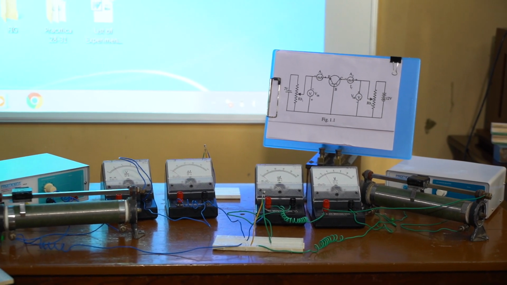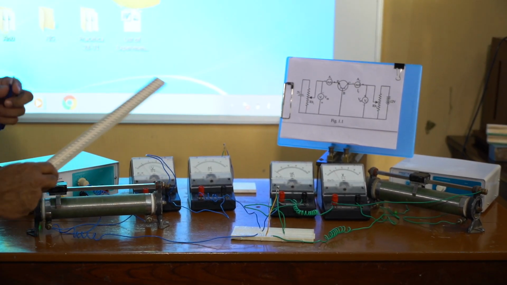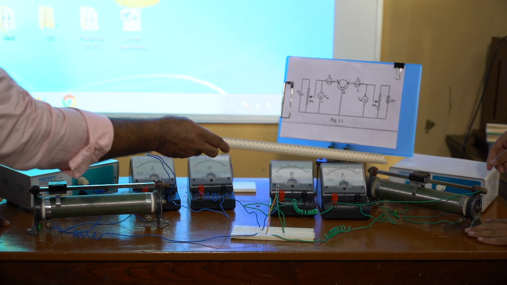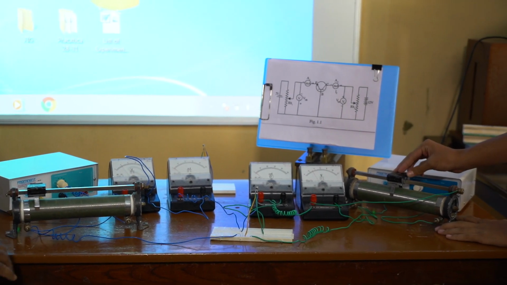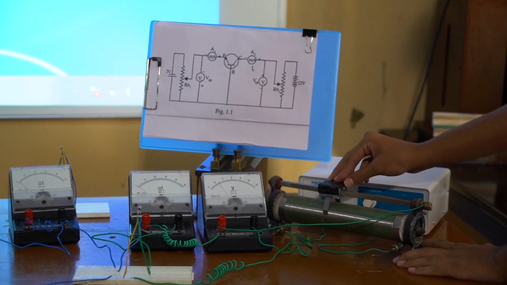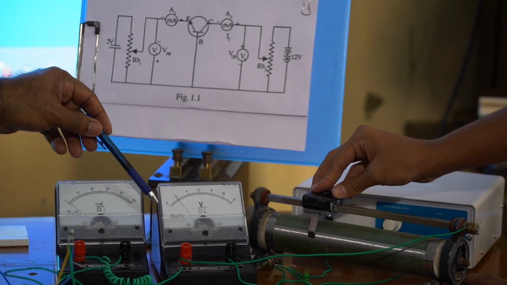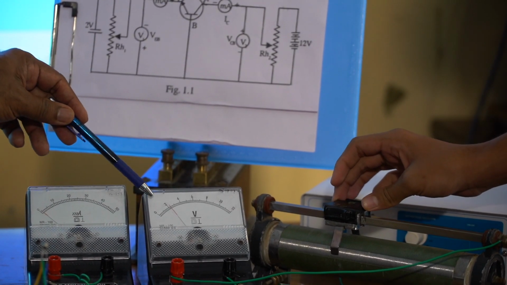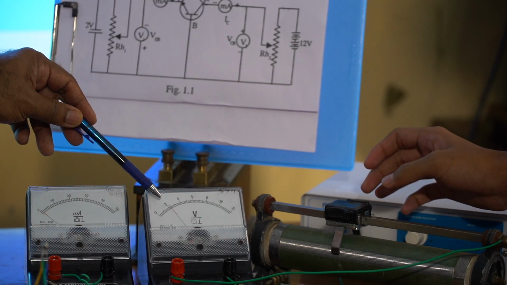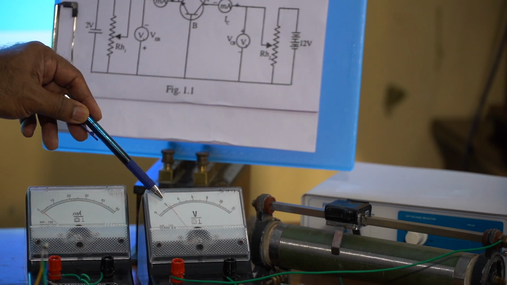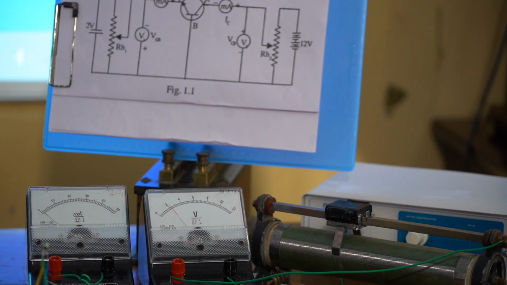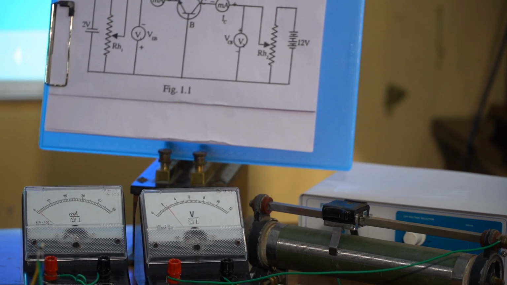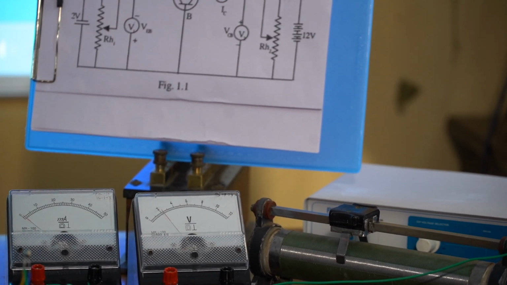Now in order to take the reading, initially we want to change the value of VCB. VCB we can change with the help of the rheostat RH2. We can change the value of VCB. Now we can fix the VCB value at say 2 volt, 3 volt, 4, etc. So initially we are fixing the value of VCB at 2 volt. VCB is maintained constant throughout the first part, that is 2 volt.